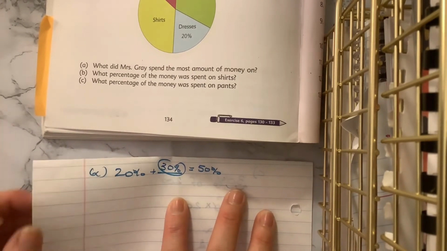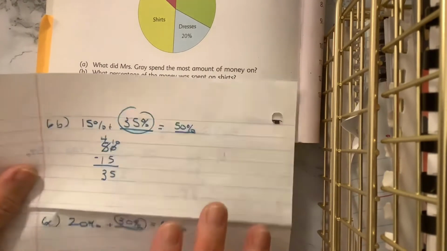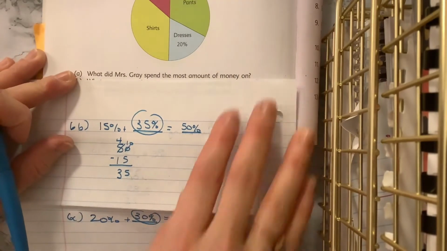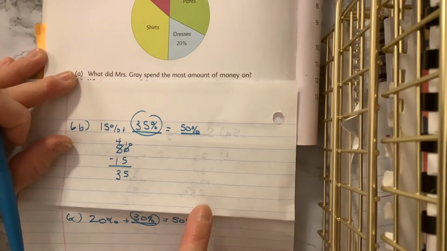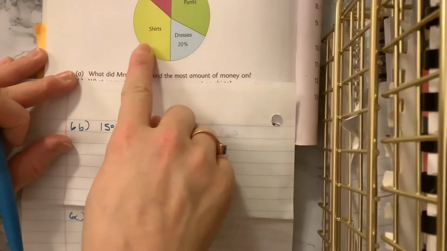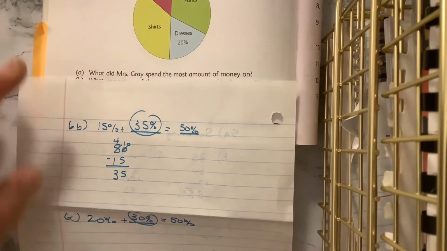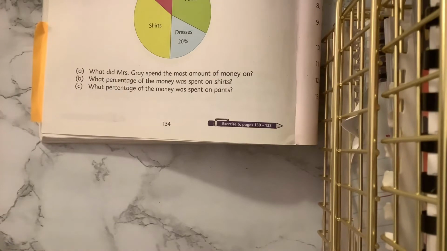30%. Okay, now I feel more confident about going back and answering question A, which is what did Mrs. Gray spend the most money on? So we have 15, 35, 20, and 30. Which one is the greatest? Yeah, our answer to A is going to be shirts. She spent the greatest amount of money on shirts.